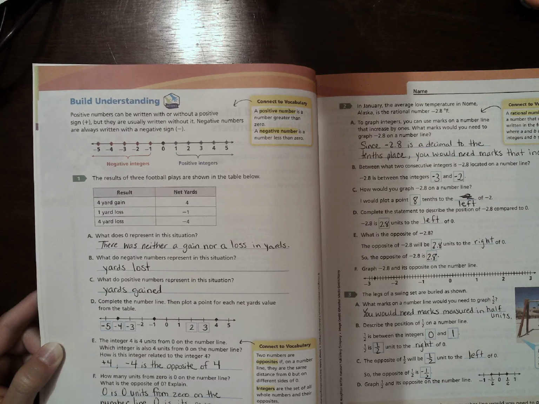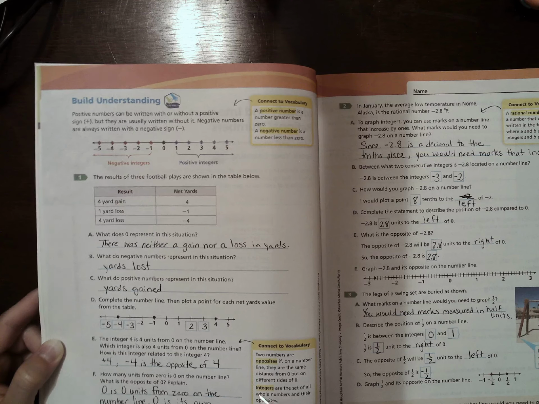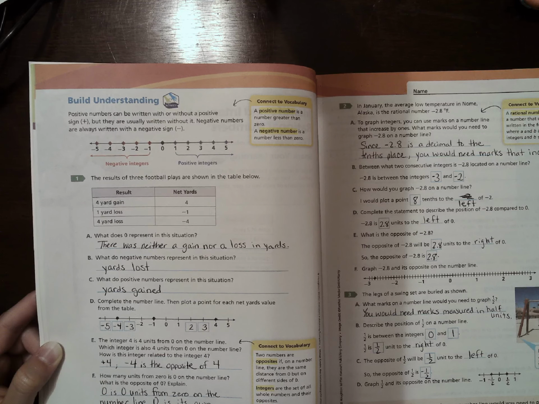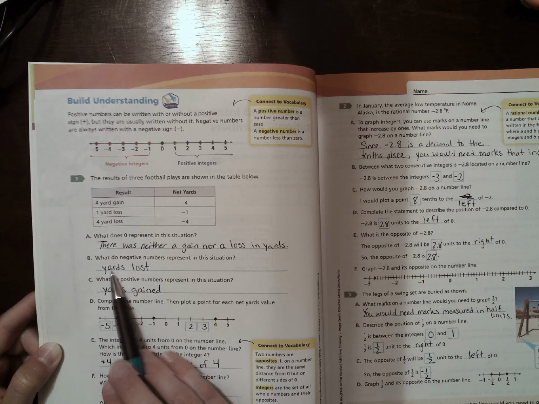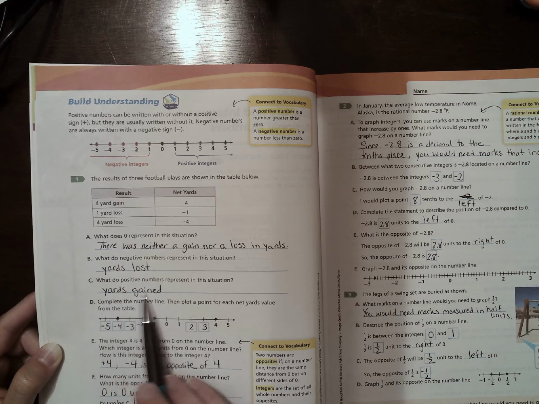Number 1. The results of 3 football plays are shown in the table below. What does 0 represent in this situation? 0 represents neither a gain nor a loss in yards. What do negative numbers represent in this situation? They represent yards lost. What do positive numbers represent in this situation? Yards gained.